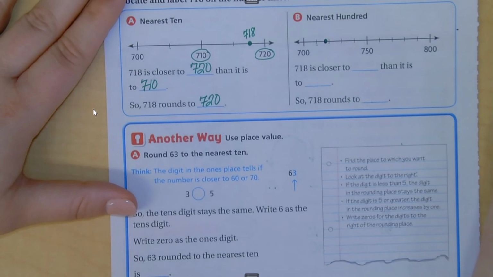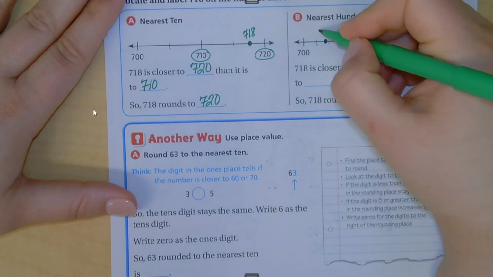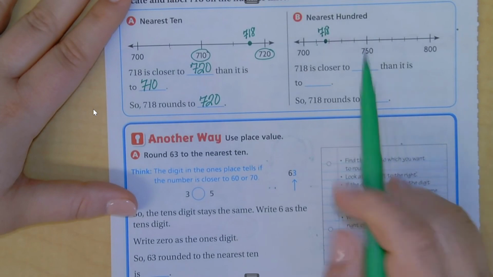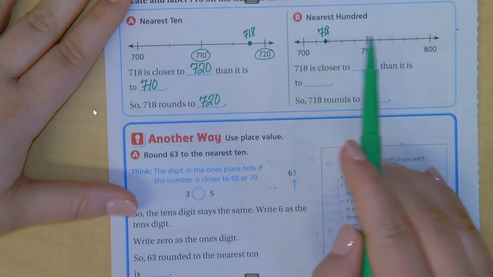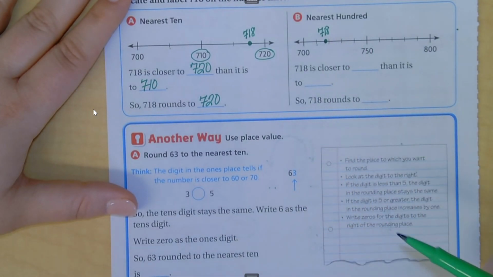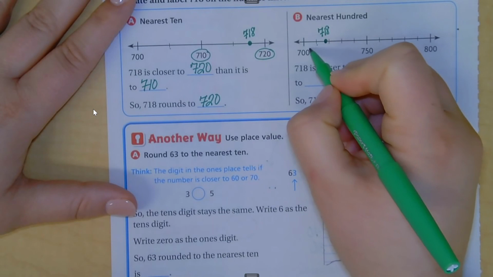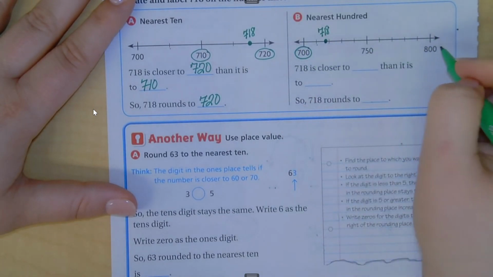So I'm going to draw my dot. I'm also going to label it. Make sure you're doing this on your number line. Now that I have it labeled on here, I don't need to worry about these little 10 marks. I'm rounding to the nearest 100, so that means the only numbers I'm going to worry about are the hundreds. So that is 700 and 800.